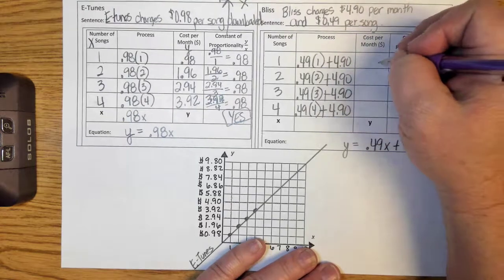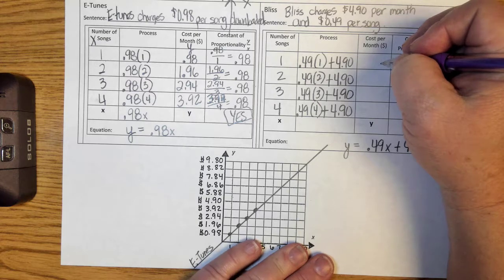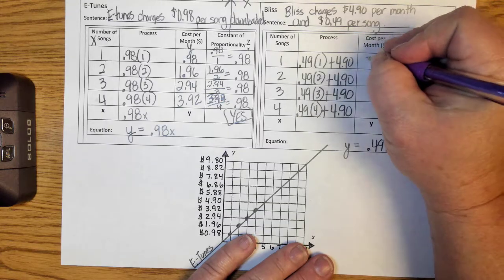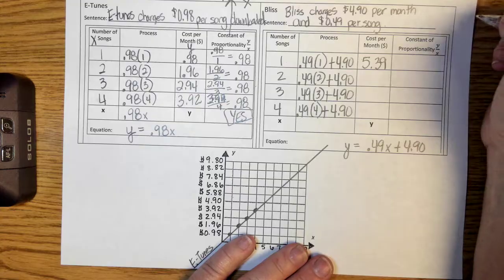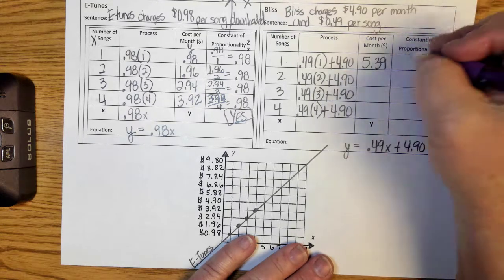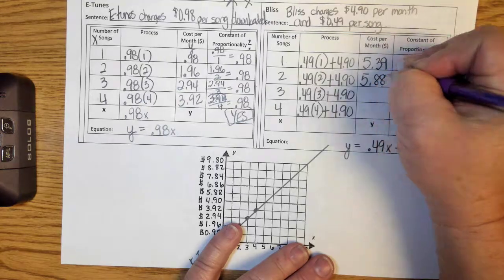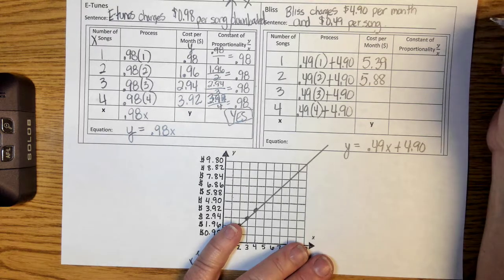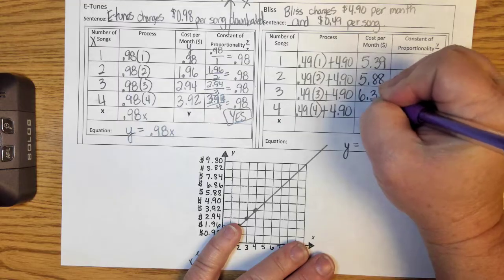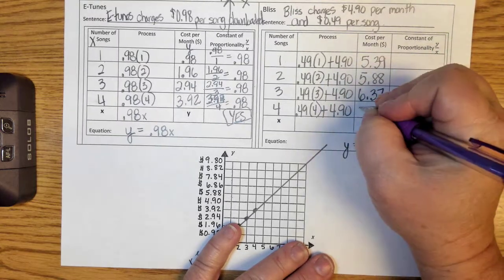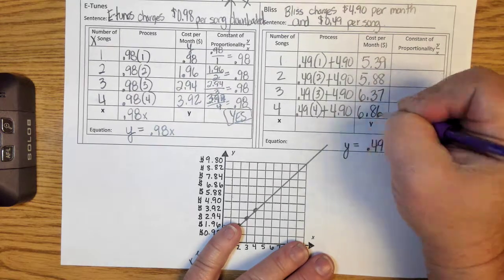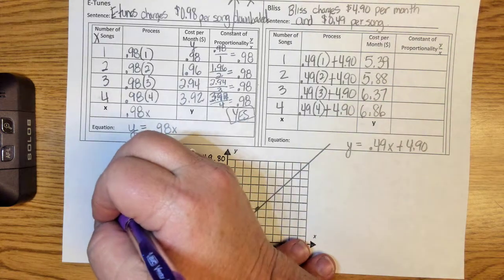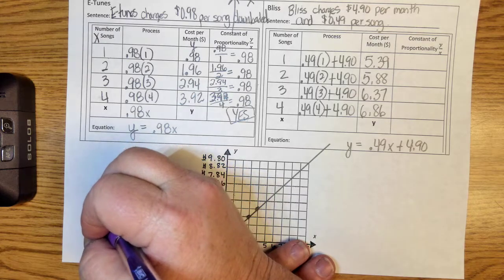All right? So how much is our cost per month here? How much? I've heard 2 different things. So $5.39. How about if I do 2 songs? Oh, 5.88. Okay, somebody else for 3 songs. 6.37. All right, somebody else for 4 songs. 6.86. Does everybody concur? Okay. I think. All right. No, you don't agree? Well, that's because you probably came in late.